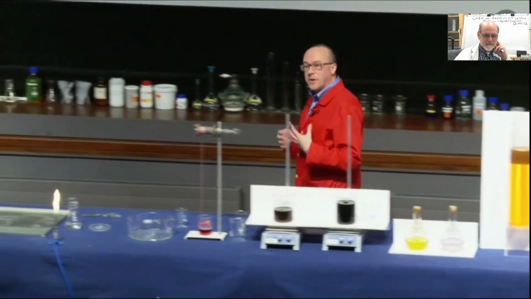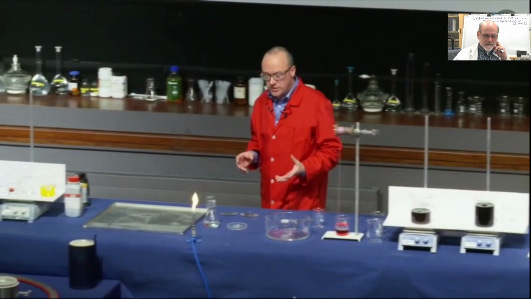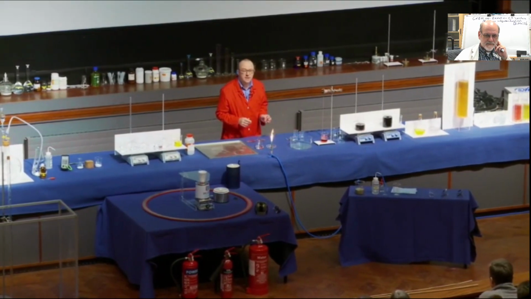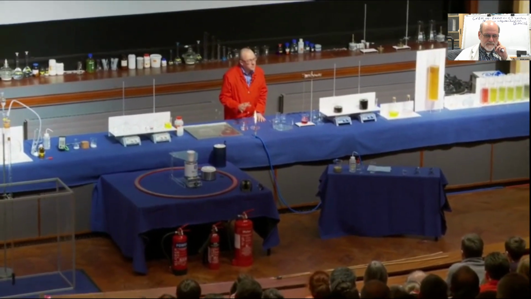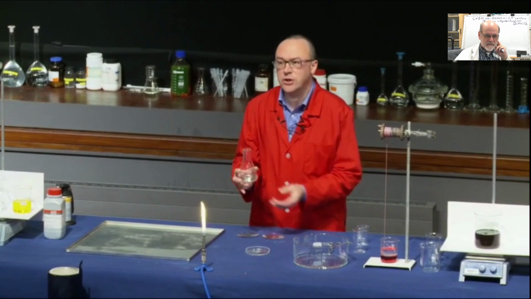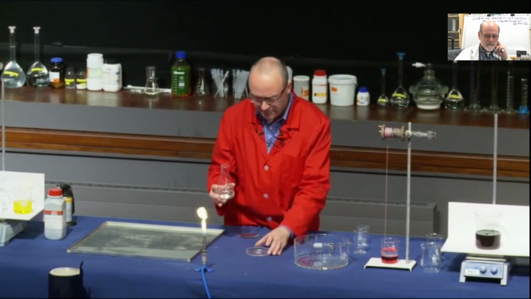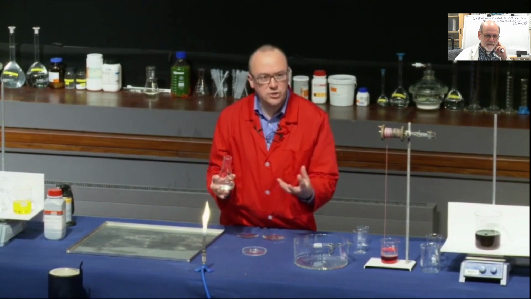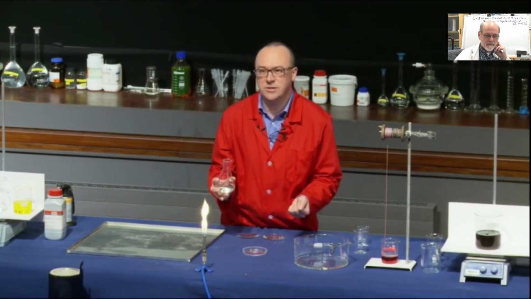Okay, so that's an example of a chemical reaction that produces a change of state. I want to show you another example of a chemical reaction. Again, this is going to go from being a liquid to being a solid. So in this flask I have a solution of sodium acetate. And this sodium acetate's a liquid, as you can see, but it would very much like to be a solid. It would like to turn into a crystal.